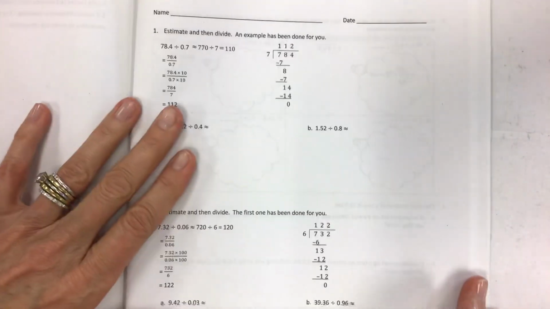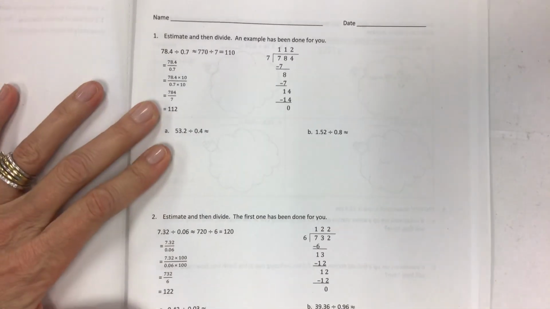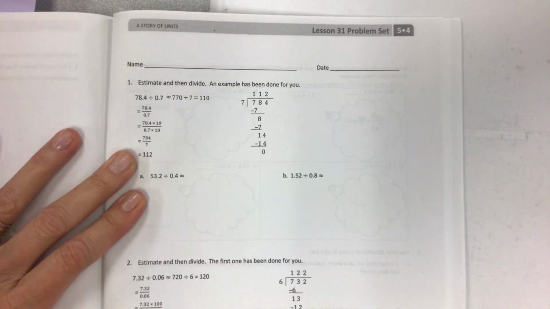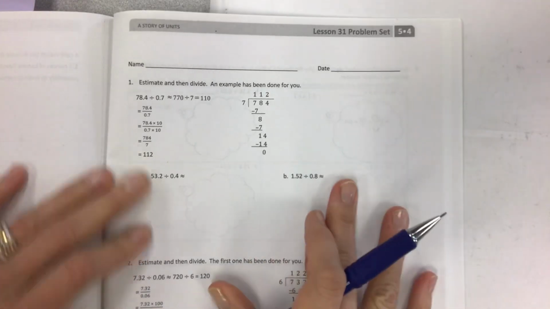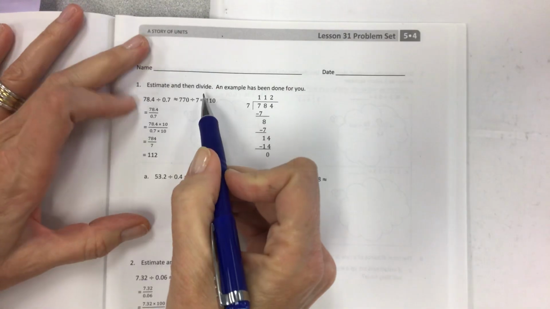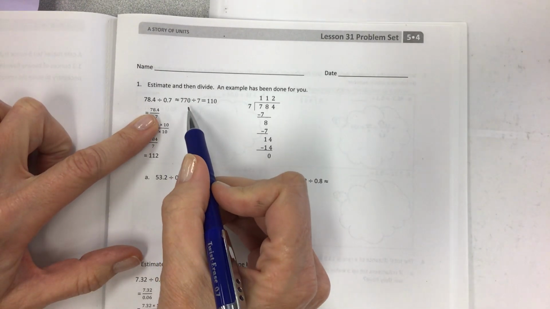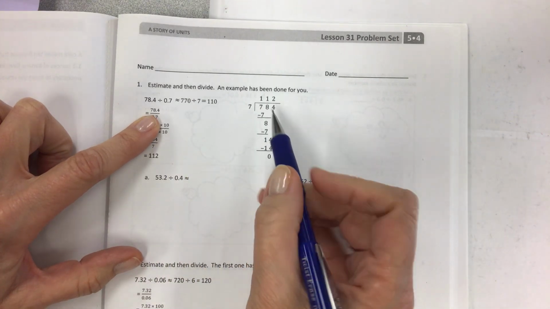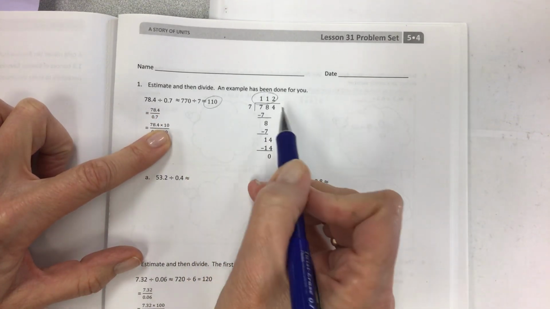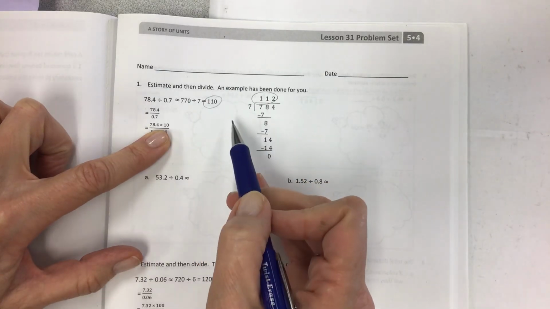Let's get into the book. So lesson 31, problem set. Here we go. Use those commas when it's direct address. Okay, estimate and then divide. Another part of today's lesson is to do a little bit of pre-thinking before we actually do the division. Why? So that we can check and see, are we close?